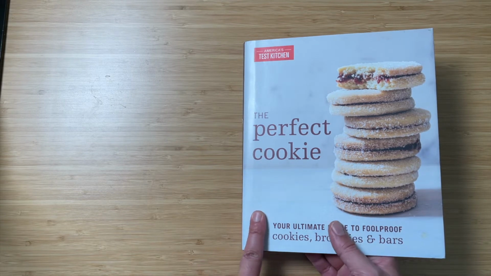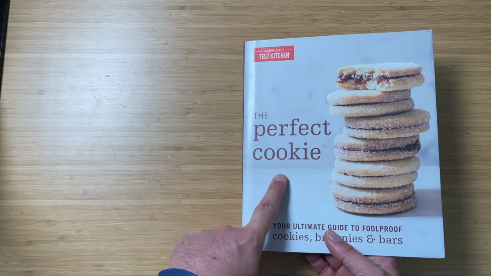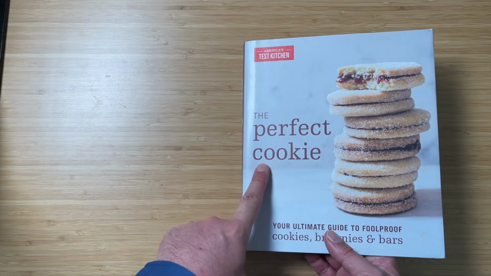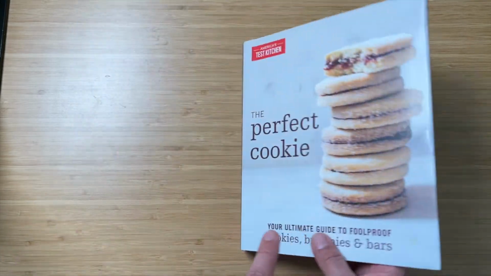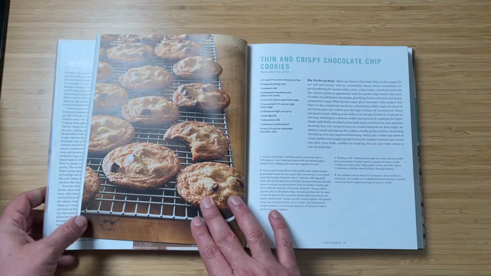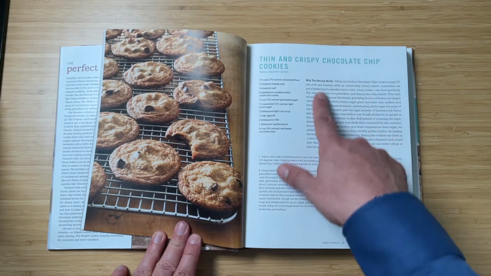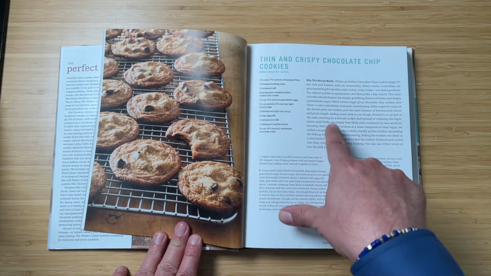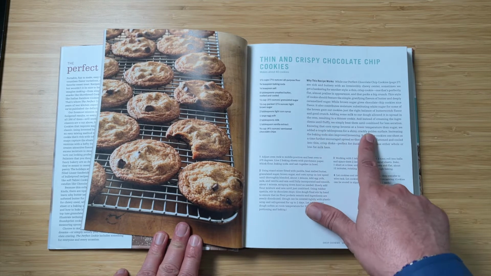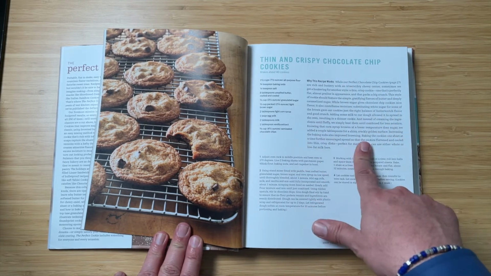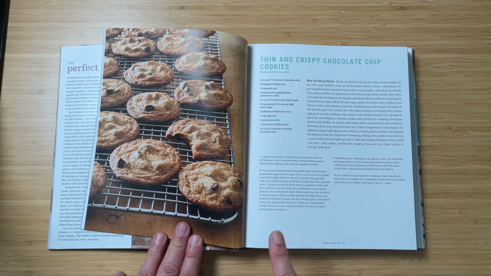So here's an entire book of perfect cookies, and I also love their book on perfect cake and their book on perfect bread. And they have this section here where they'll tell you, why does this recipe work? So you learn a lot about cooking from reading this and seeing what they did when they tested and experimented with things.